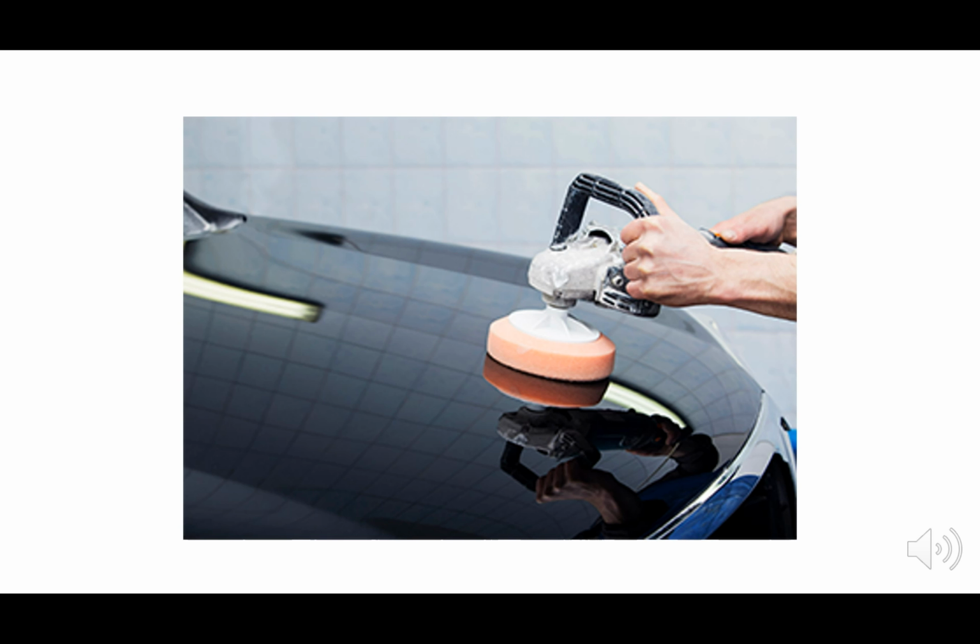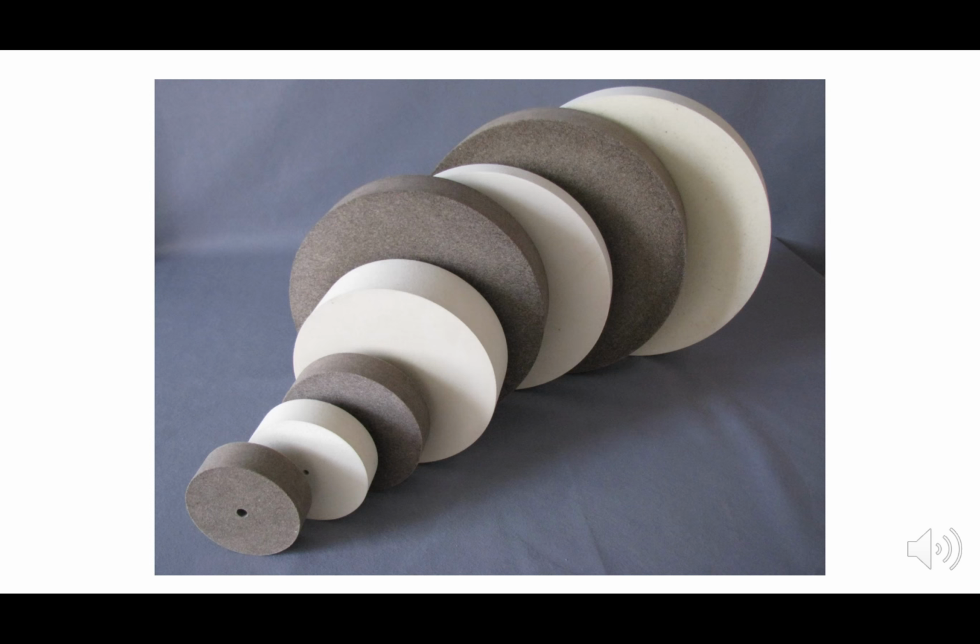Polishing is a finishing operation to improve the surface by using a polishing wheel which rotates at a high speed. These techniques are usually done by hand. The wheels that are used for this process are usually made out of linen or cotton.